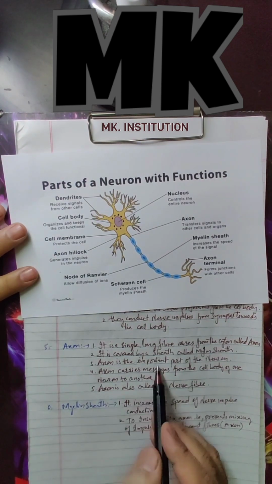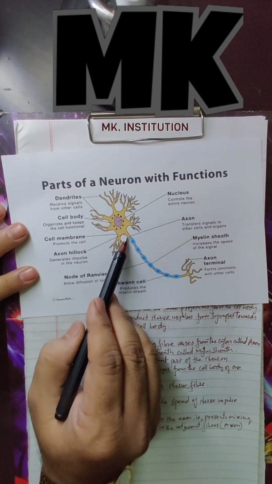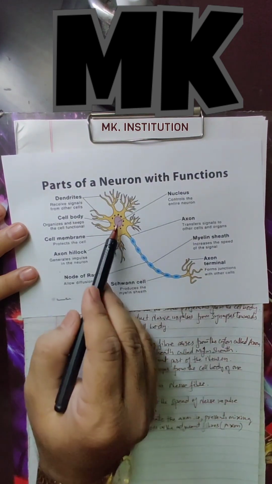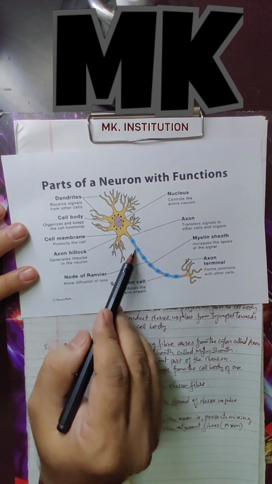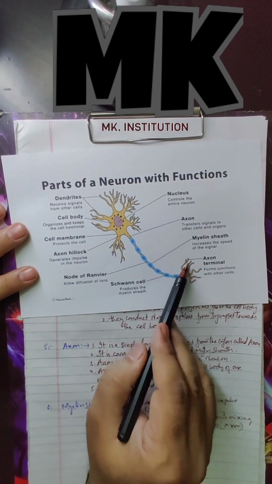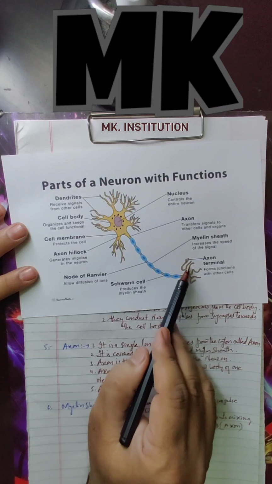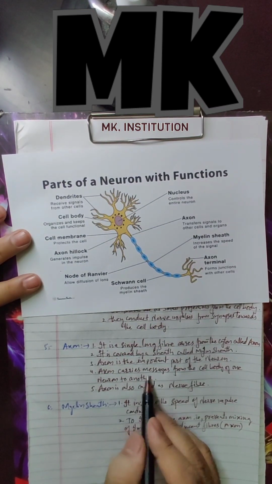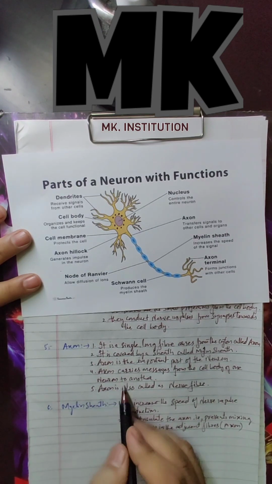And the axon is the important part of the neuron, because with the help of this fiber, the nerve fiber, the impulses can easily move to the nerve terminals. These are called nerve terminals, all of them. Clear? Then this axon carries the message from the cell body to another one.